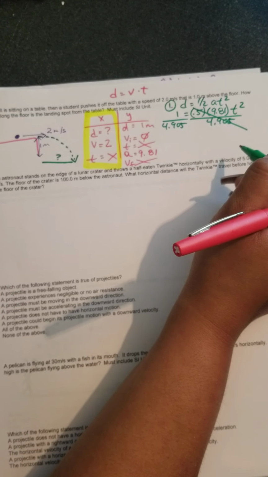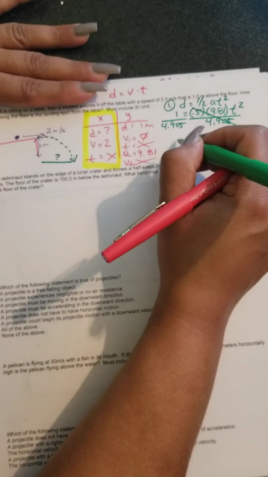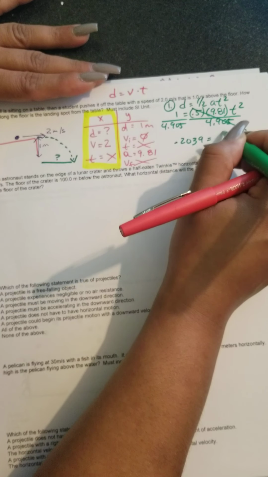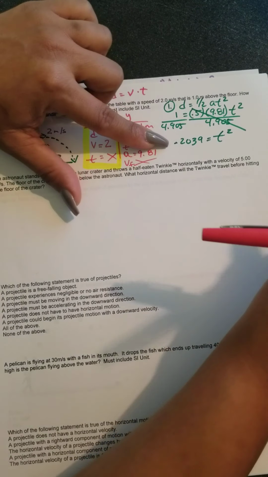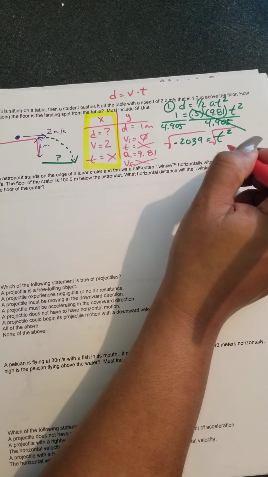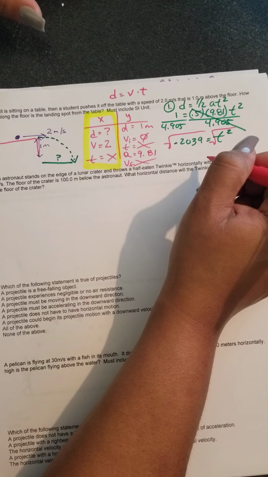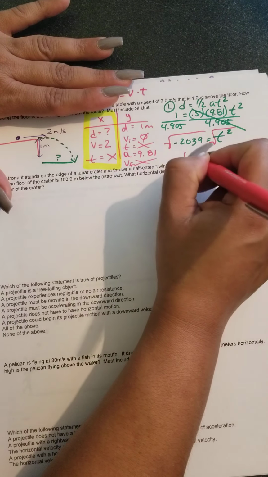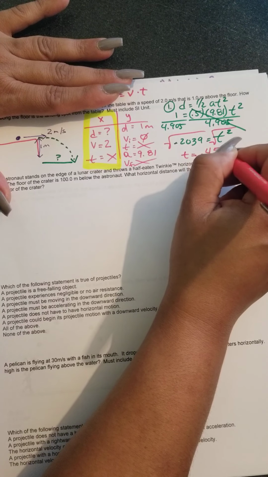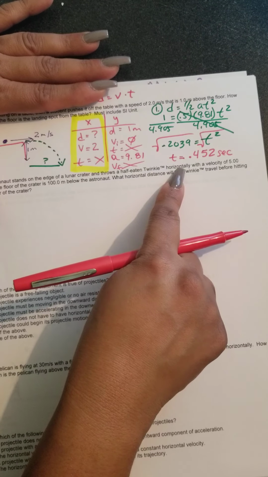So 1 divided by 4.905 comes out to 0.2039. Again, though, that's t squared. That's not going to cut it, so I square root that. The square root of 0.2039 comes out to 0.452 seconds. That is not my answer.